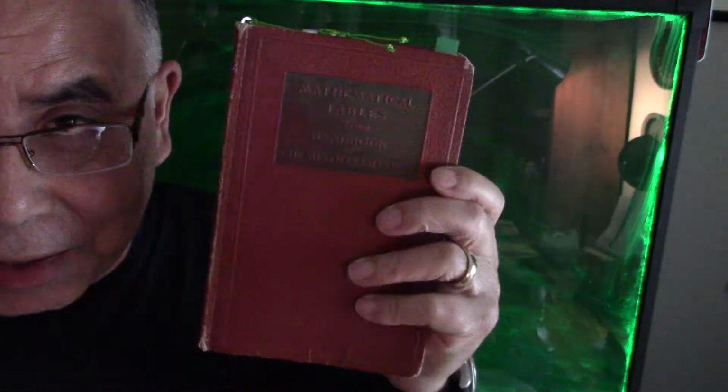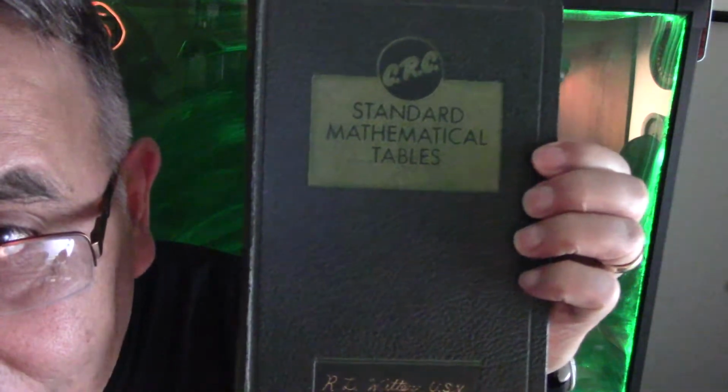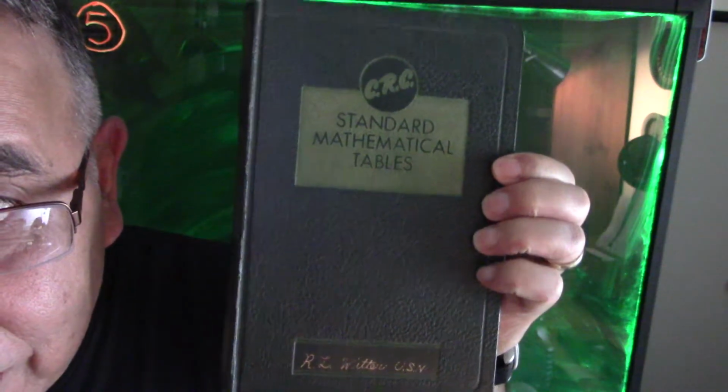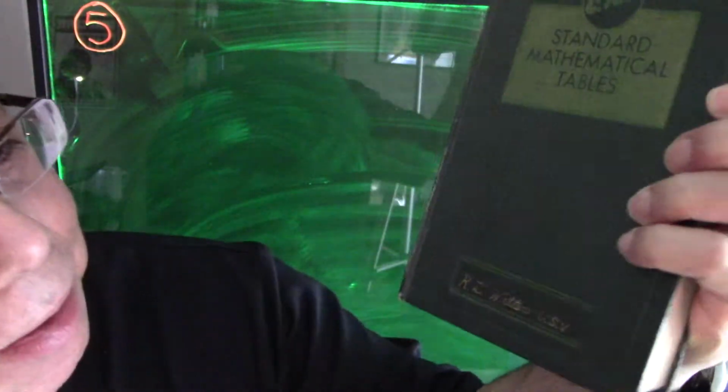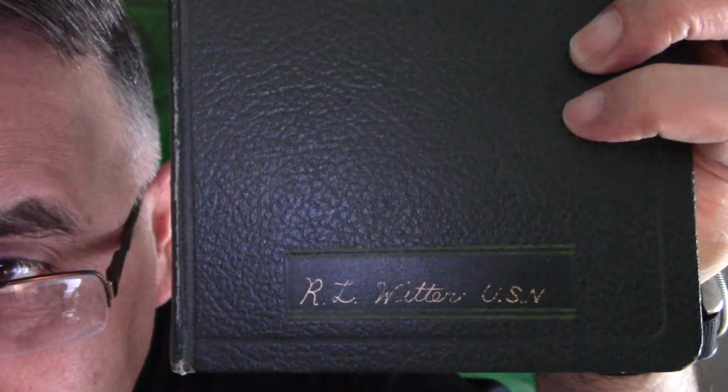So this one is not exactly pocket-sized. Well, it'll fit in a cargo pocket. And there's also this one that I picked up a long time ago in a used bookstore. This is a little bit bigger, but it's still smaller than that first copy I showed you. I thought this was cool because this belonged to somebody in the Navy back in World War II.